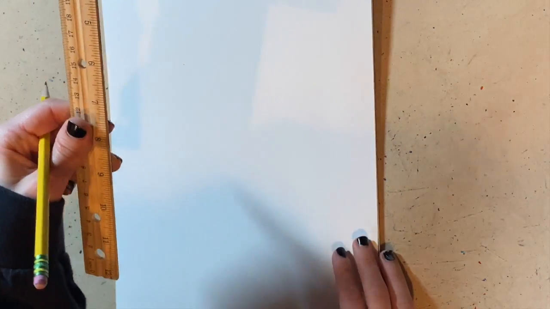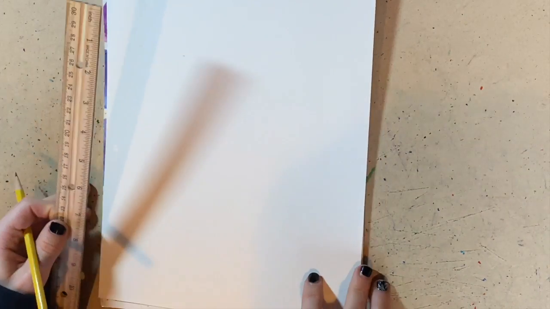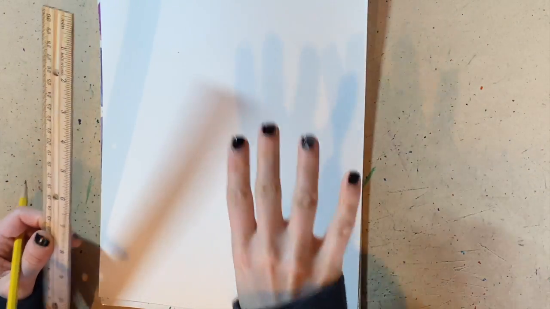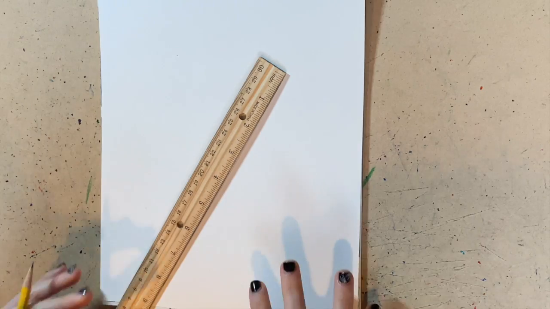When you're done, flip it over. The paper is going to be vertical. The first thing that I'm going to do with my landscape is draw some mountains. And I'm going to use a ruler. If you have a ruler, you can use this at home. And I'm going to draw 4 mountains, starting from the bottom of the paper.